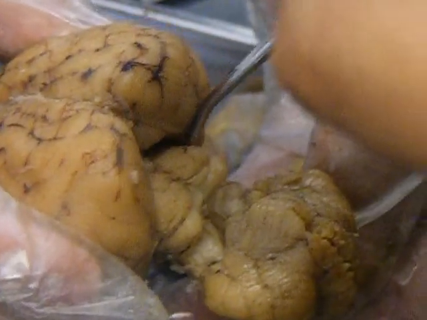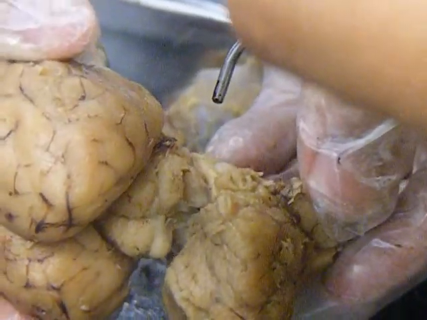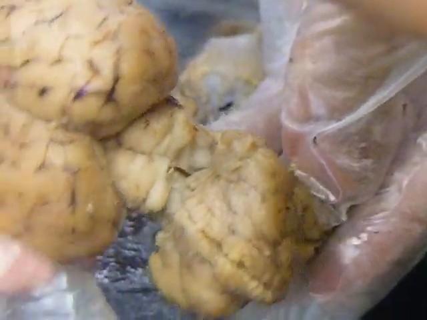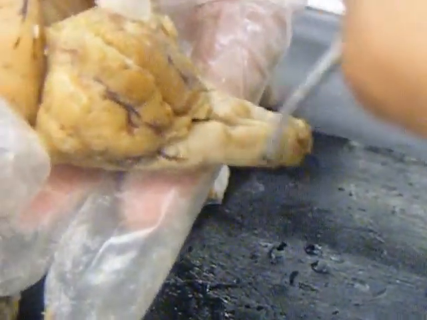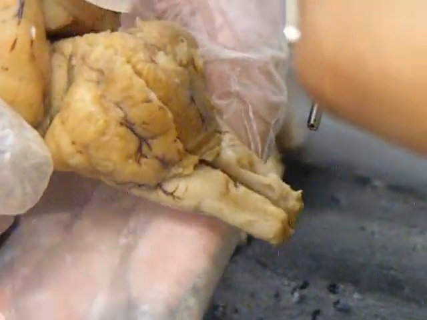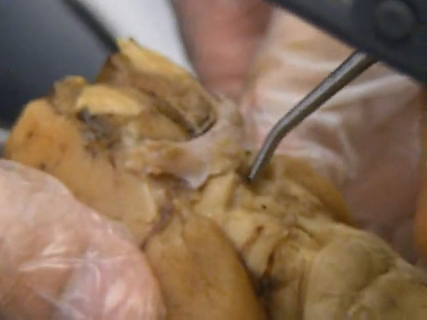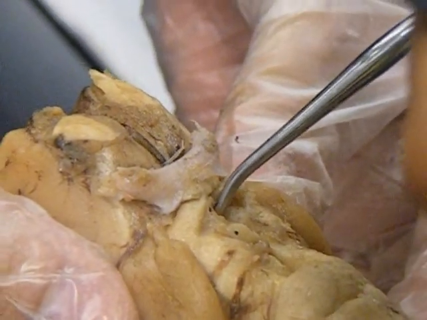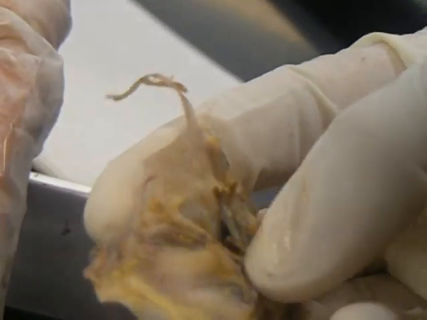So superior colliculus, and then inferior colliculus. And then the spinal cord is this tip part down here. And then the infundibulum, if you flip it over, is somewhere between the optic chiasma, somewhere here. We cut off the pineal gland, the pituitary gland. And if you see it, that's the pituitary gland.